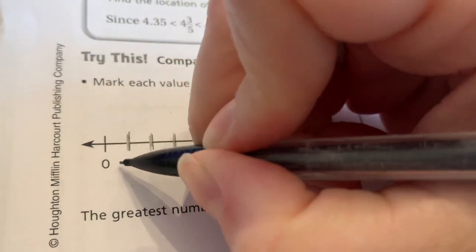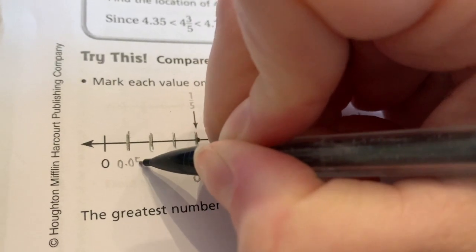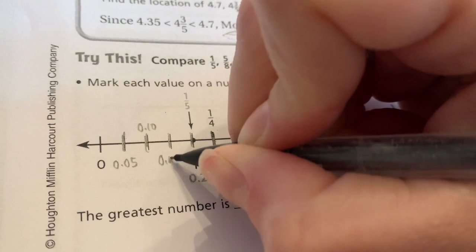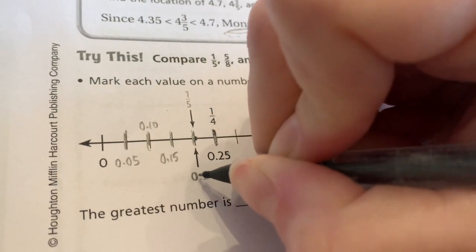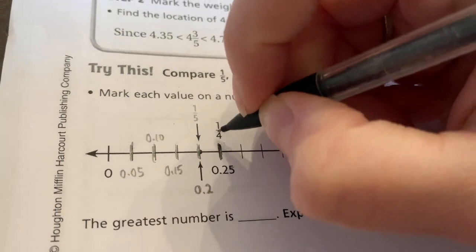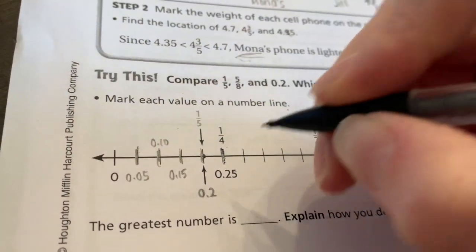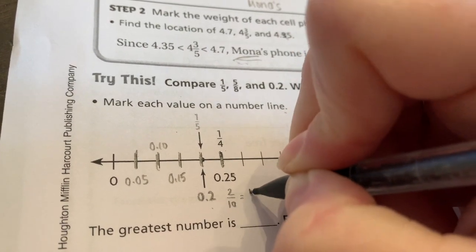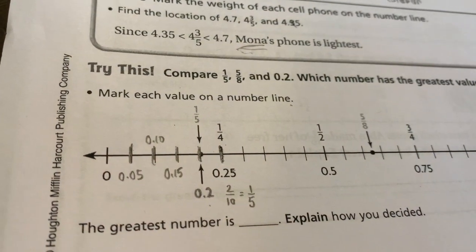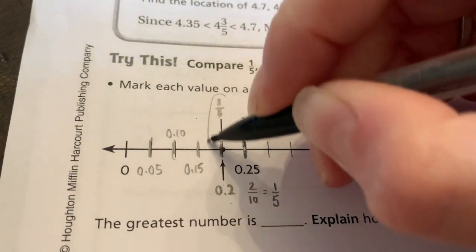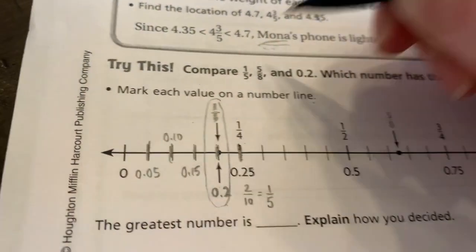So this is 0.05 here, and this is 0.10, 0.15, and that would make this 0.20 or just 0.2. That's the same thing as 2/10. 2/10 is 1/5, so you notice that the 1/5 and the 2/10 are actually equal. They're at the same spot.